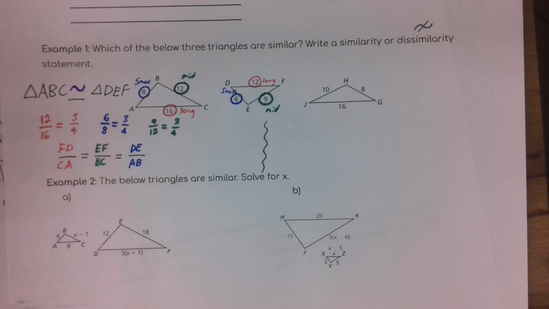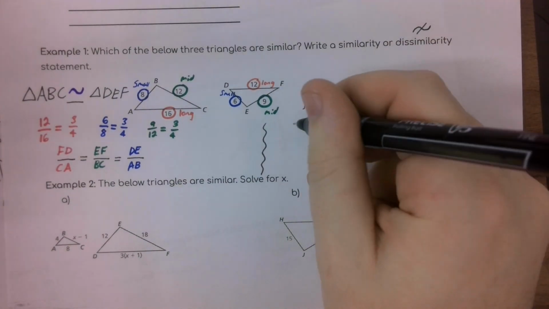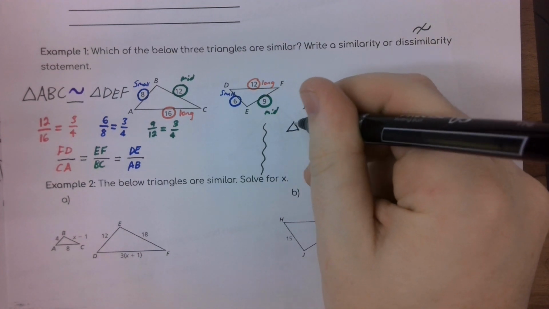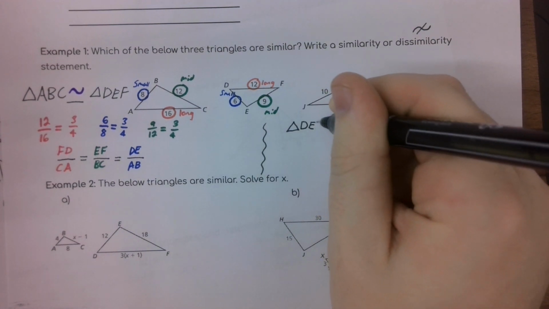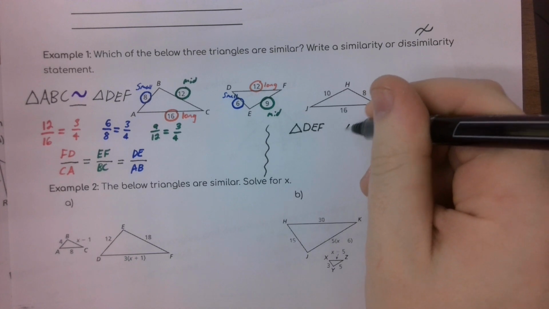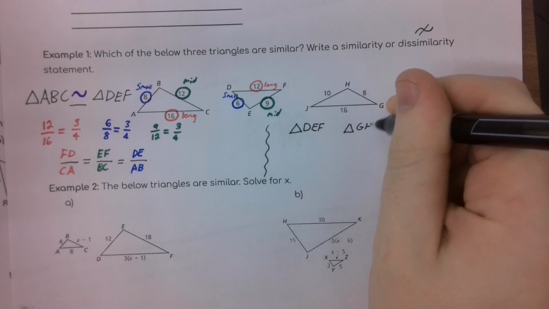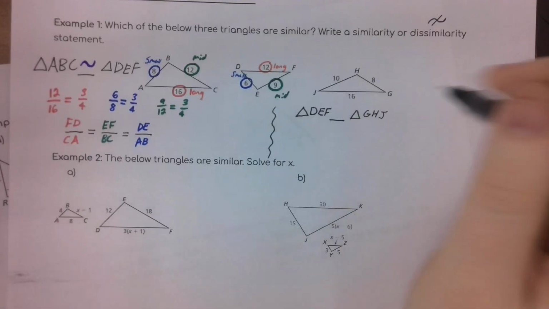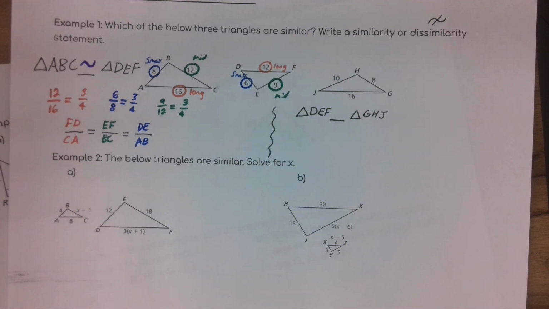Now here's what I'd like you to do. I'd like you to pause the video and try to compare the next two triangles. I want you to compare triangles DEF and GHJ to see if they are similar or dissimilar. Pause the video and try it out.